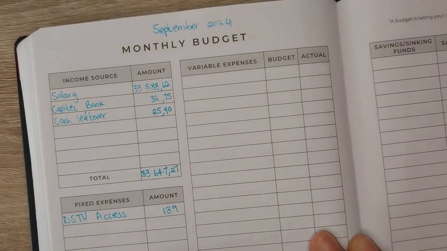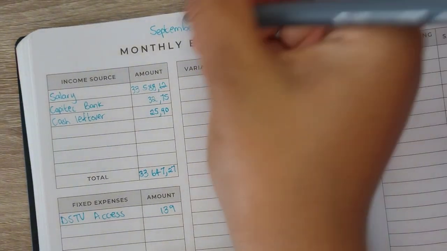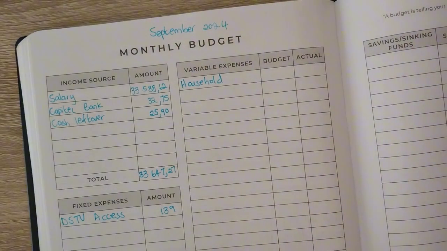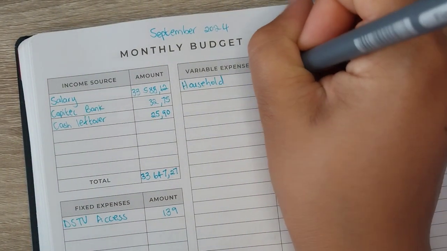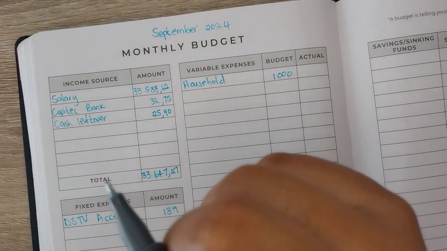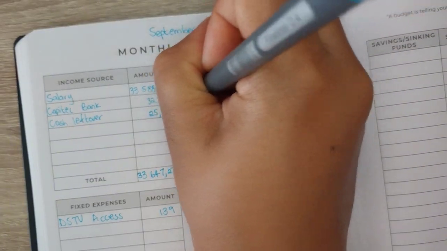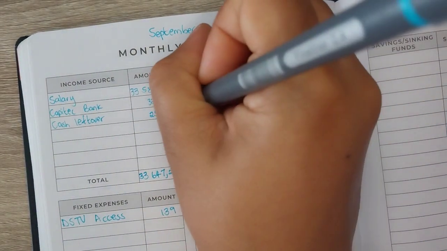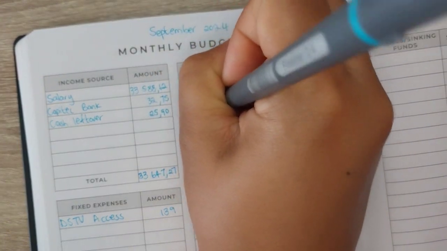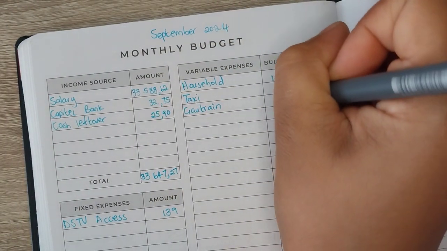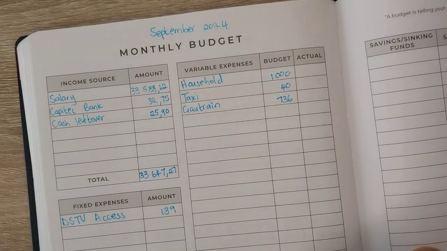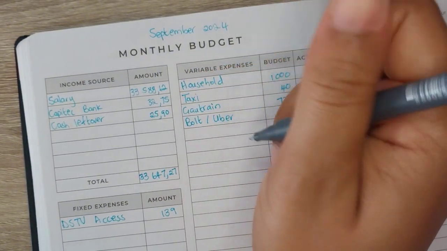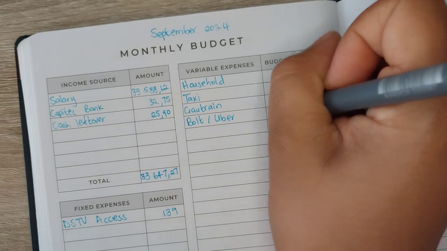I plan on budgeting the following. So household items for the month, I am budgeting 1,000 Rand. And then taxi to work, I am budgeting just 40 Rand. Gautrain for the month, I'm budgeting 736 Rand. Bolt or Uber, I am budgeting only 140 Rand.